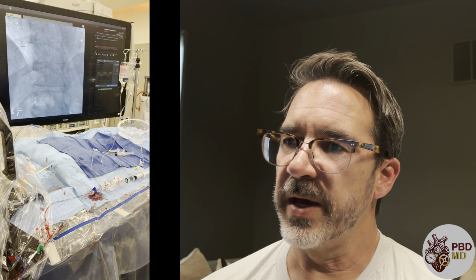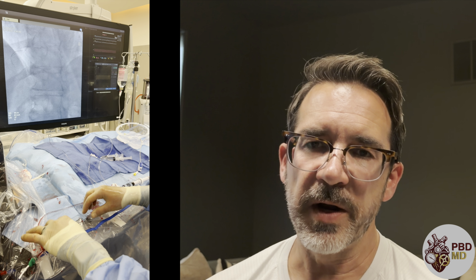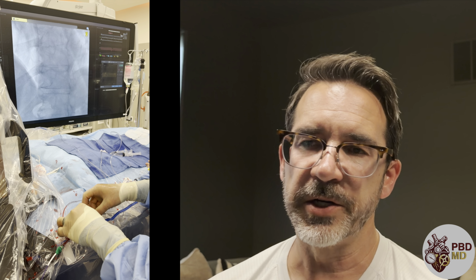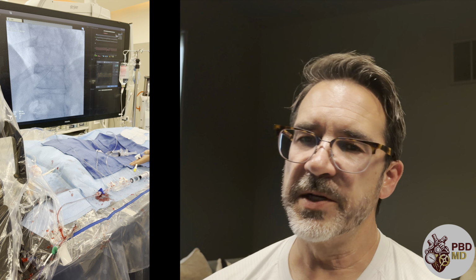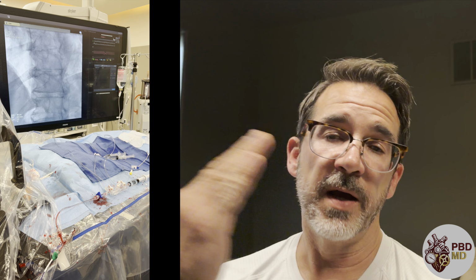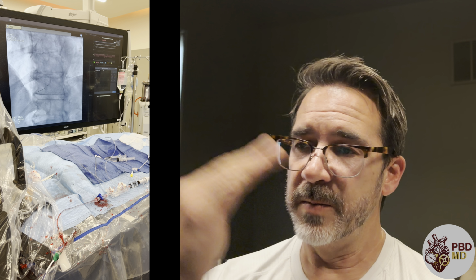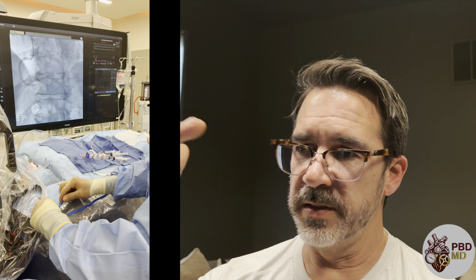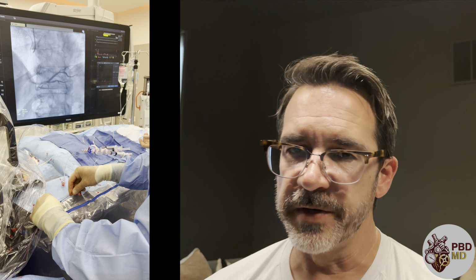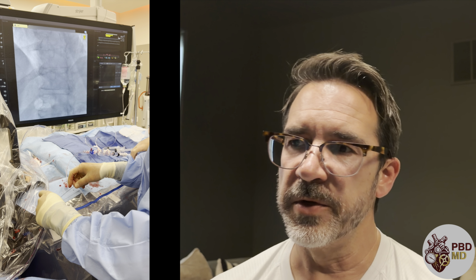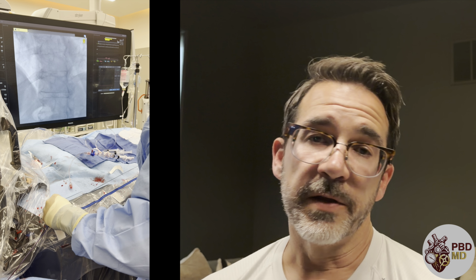And so what we do is we have what's called an FFR wire. This is a very clever tool. The wire itself has a pressure transducer, so we can measure the blood pressure downstream of a blockage in question and then upstream at the same time, and we compare them. We have metrics to say, downstream compared to upstream, is there a reduction in flow? And if there is, is it significant enough that we should be putting in a balloon or another stent?